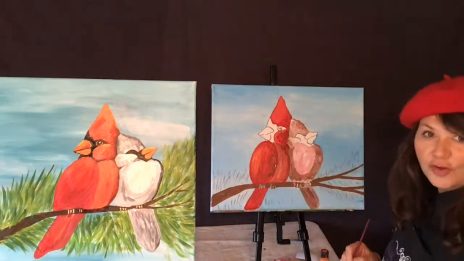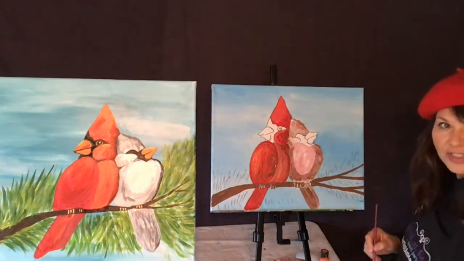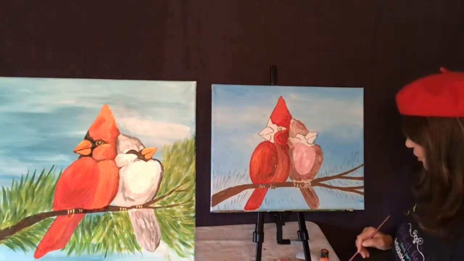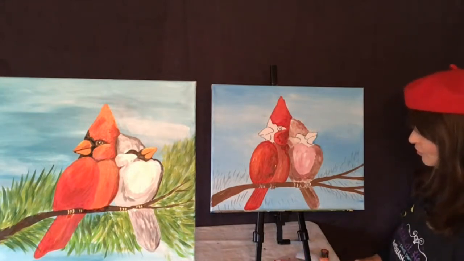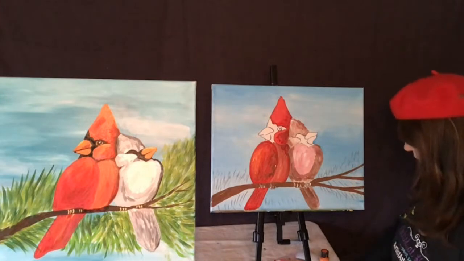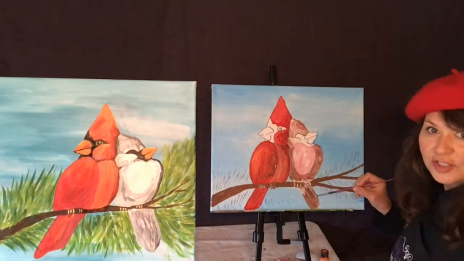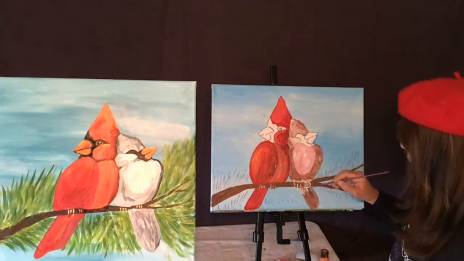So bark has a great texture, right? It's rough, but it would take a long time to do some bark texture. So we can let that dry for a minute. And again, I'm going to just lighten up that tail a little bit right here, just so it doesn't blend so much into my bark, my tree.